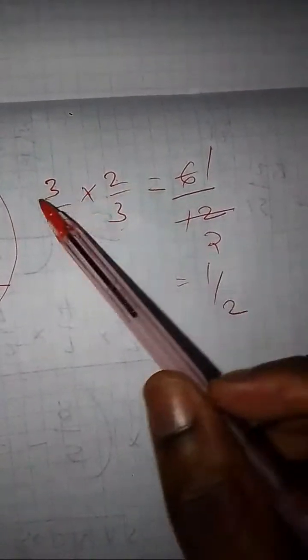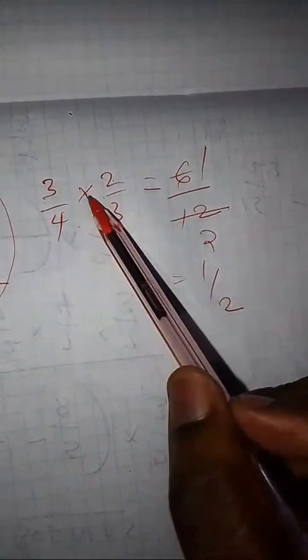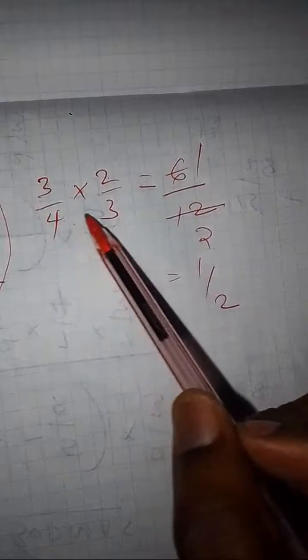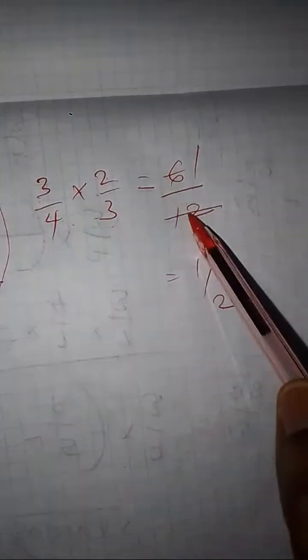So 3 over 4 multiplied by 2 over 3, just multiply the numerator directly, that is 3 multiplied by 2. Then you multiply the denominator directly, that is 4 multiplied by 3, that is 6 out of 12.